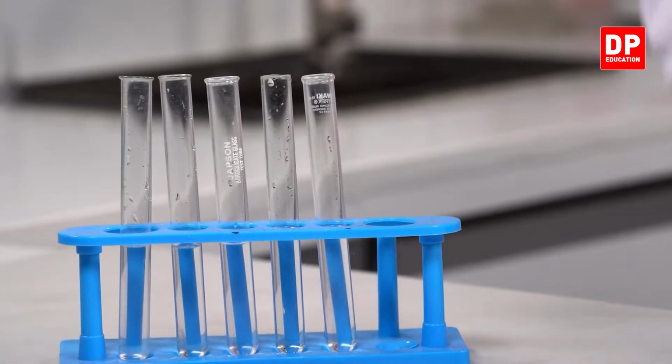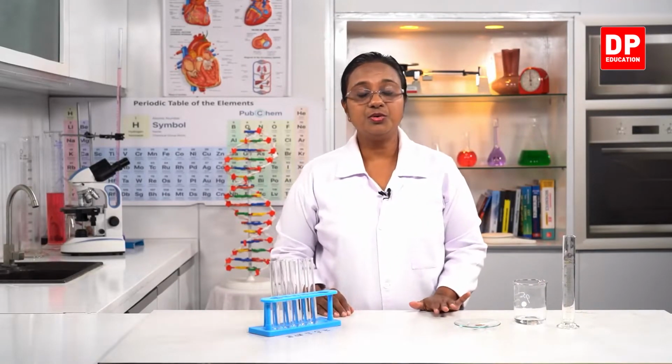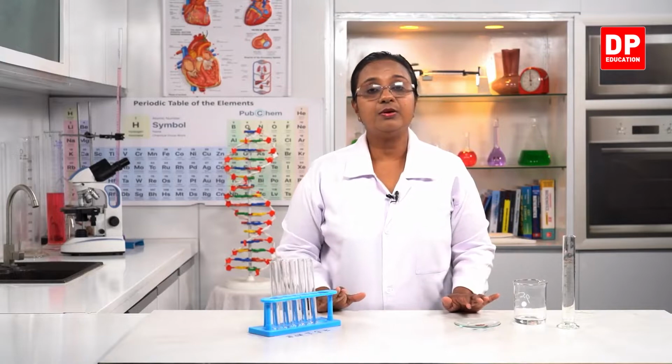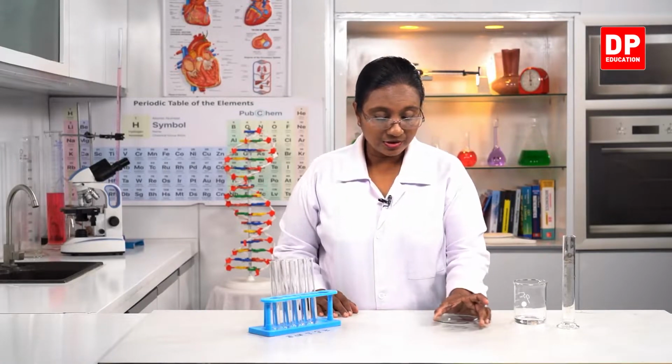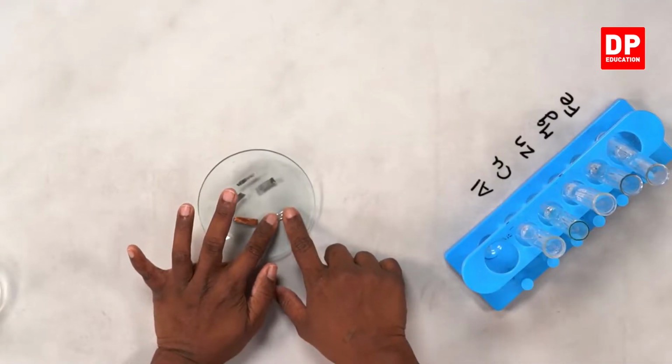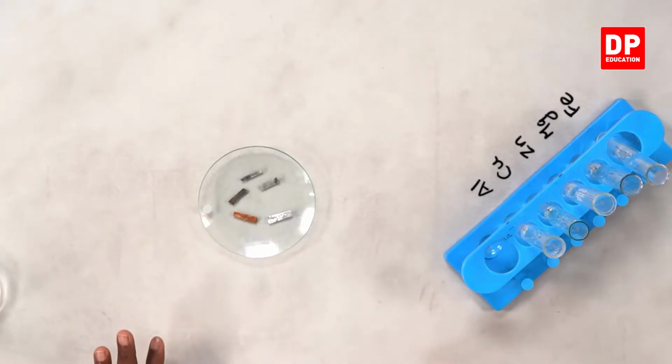So, we are supposed to use identical test tubes or at least similar test tubes, and then we need to take equal amount of the same dilute hydrochloric acid solution, that is 10 milliliters. And here you can see, students, almost the metals are of similar size.